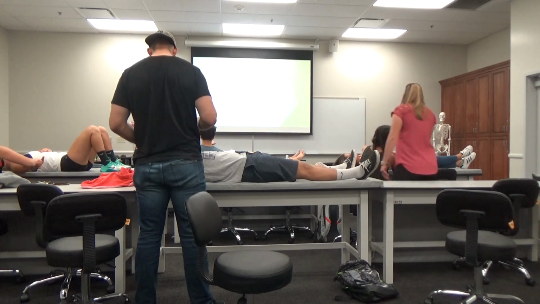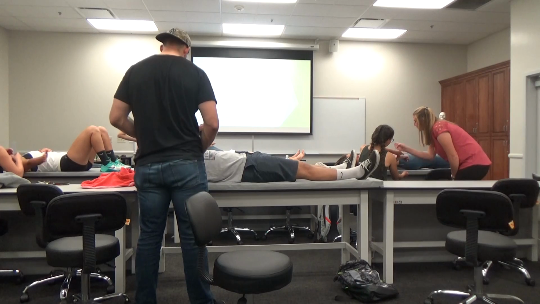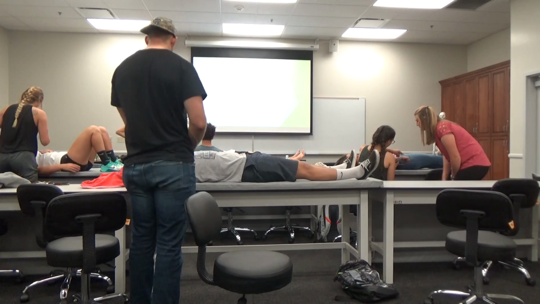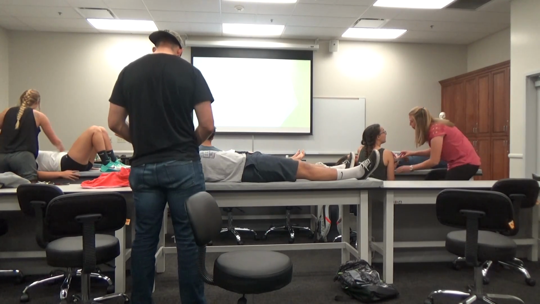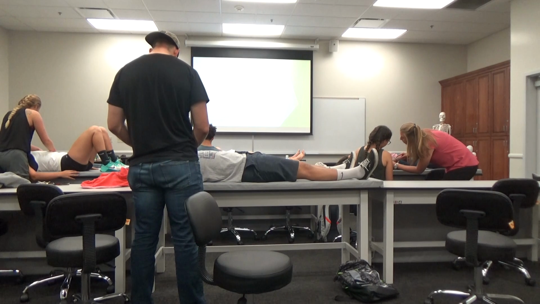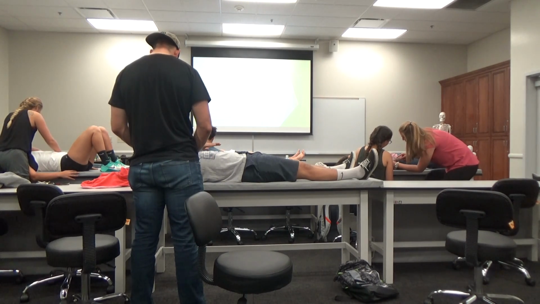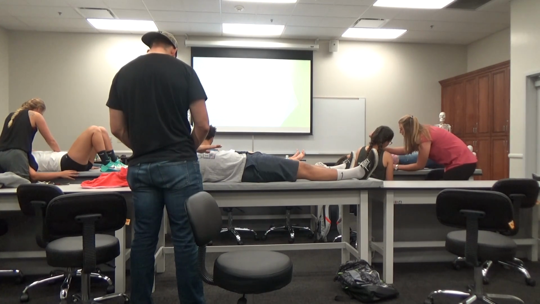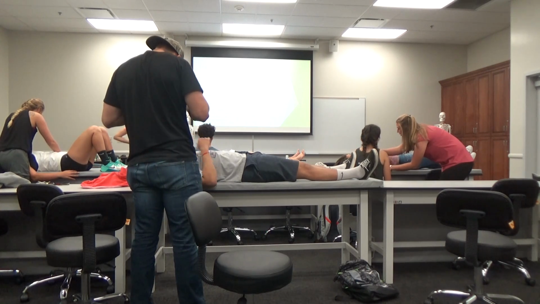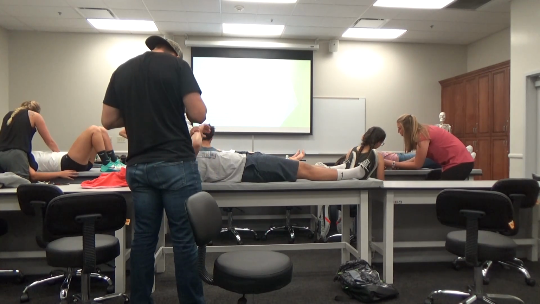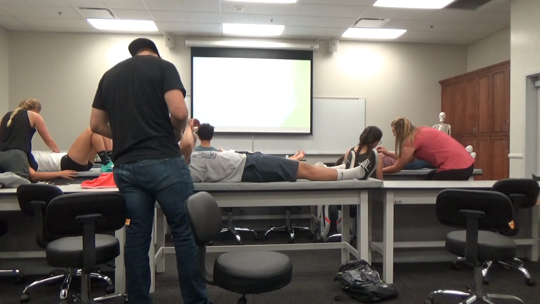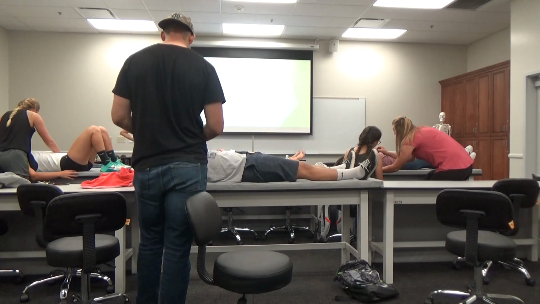So for this one, we want the stationary arm to be there. Yep, but it's the one that starts at 90. We're going to read the red number, so that's 0. So she'll start abducted and flex to 90. Anybody know the normal ranges for internal rotation? And then we'll internally rotate.